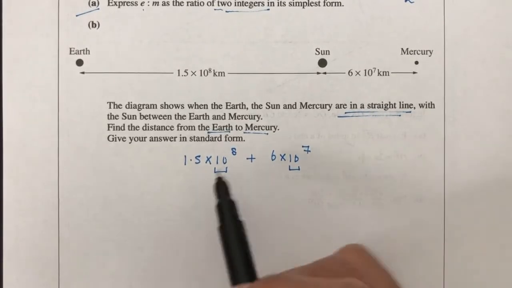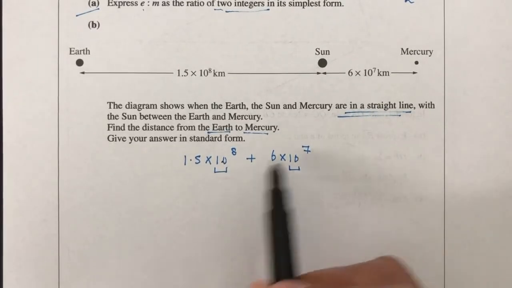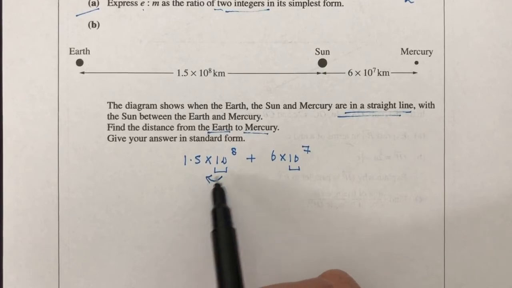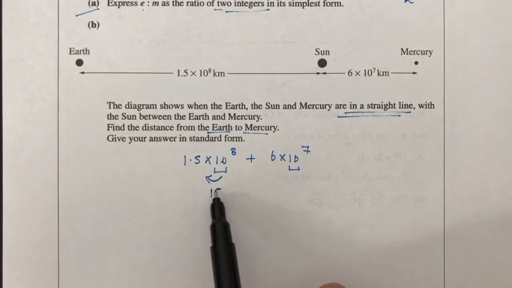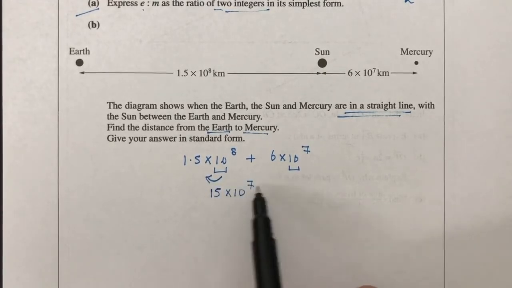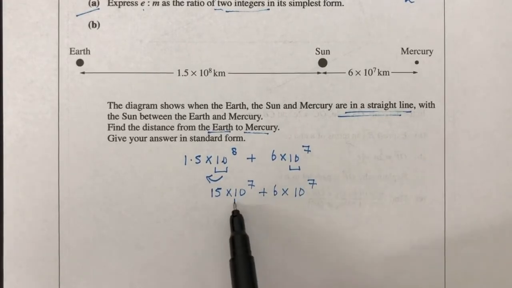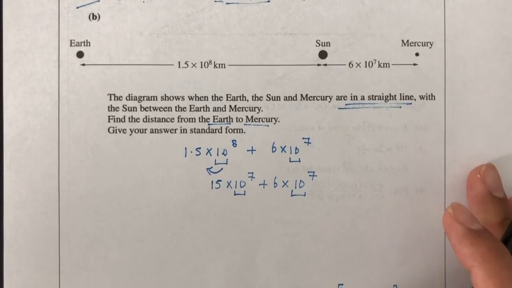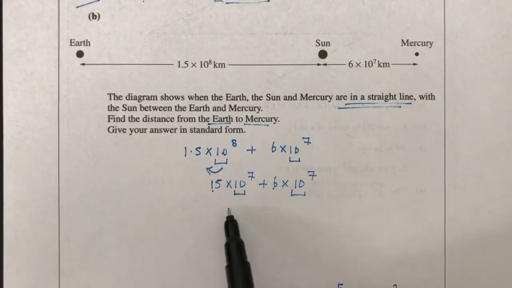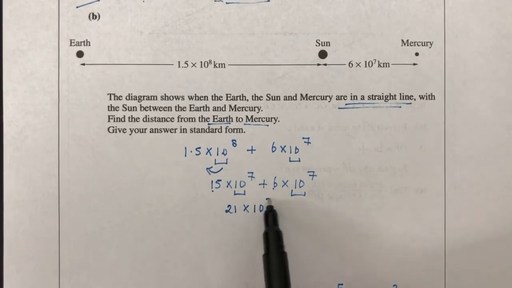So one thing we need to do is to make the power become the same. So we have to switch. We have to send 10 over here. That becomes 15 times 10 power 7 plus 6 times 10 power 7. So now the powers are the same, so we can add them together. So 15 plus 6 will be 21 times 10 power 7.